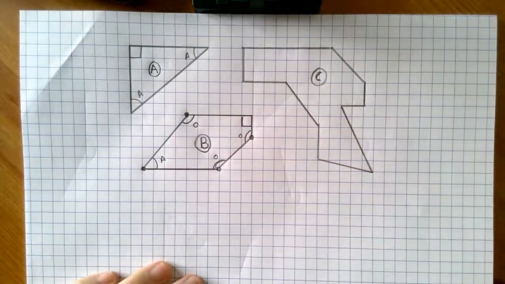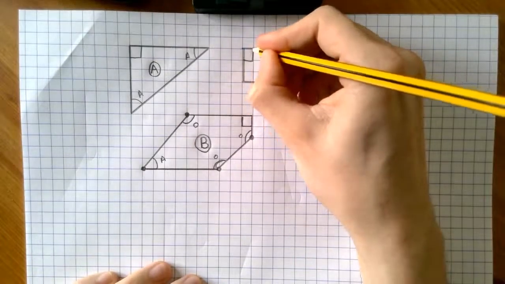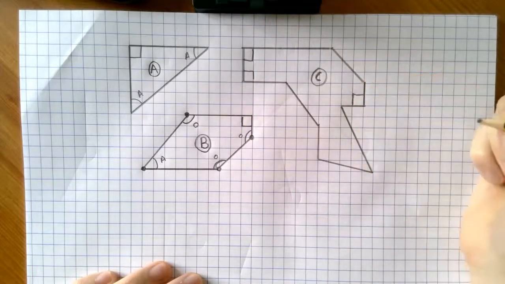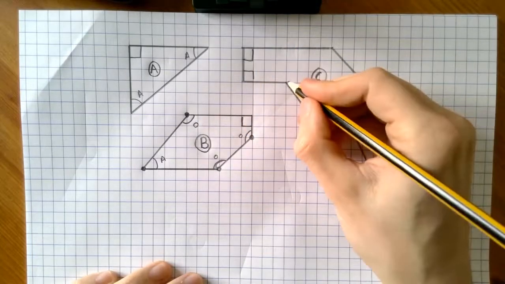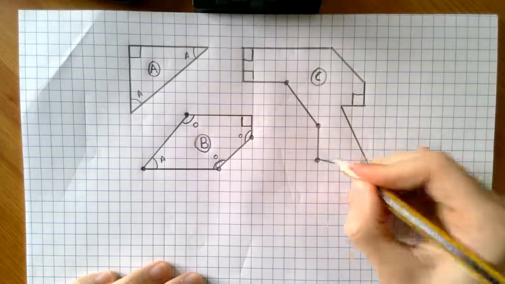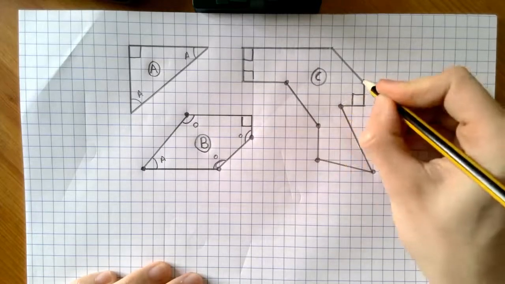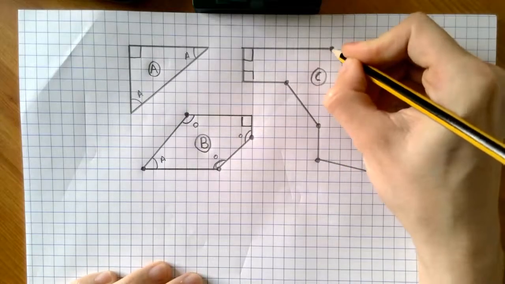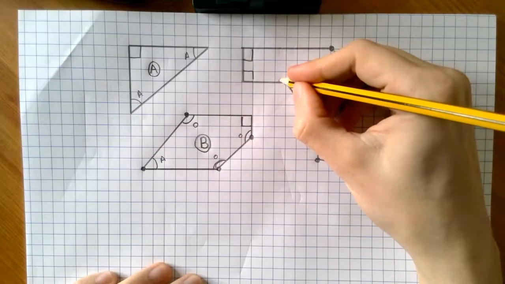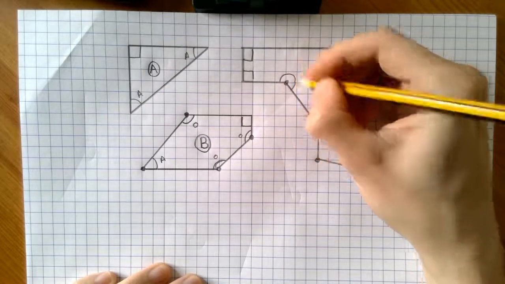And then shape C, I can already see 1, 2, 3 right angles, and again I'm going to do the same. There's an angle there, an angle there, an angle there, and I think it's a really good strategy to make sure we're not missing any out, because sometimes the angles aren't always obvious. So here I've got, that would be 90, I'm going to carry on round, that would be 180. Oh, it's much bigger, so that must be a reflex angle.